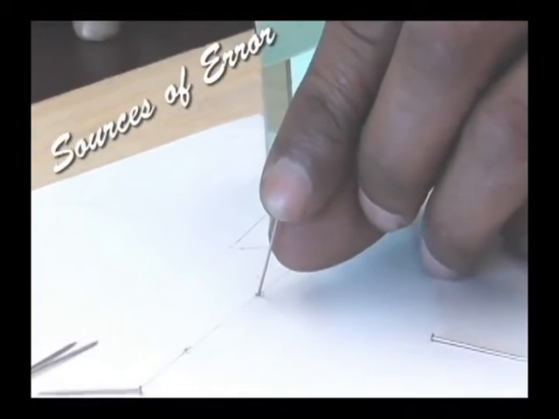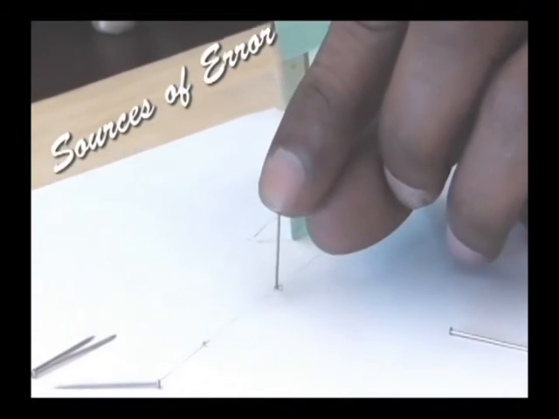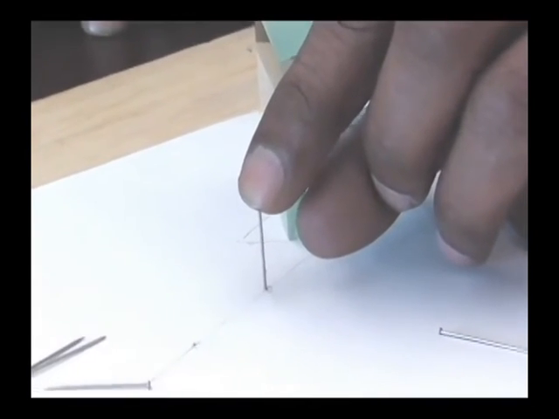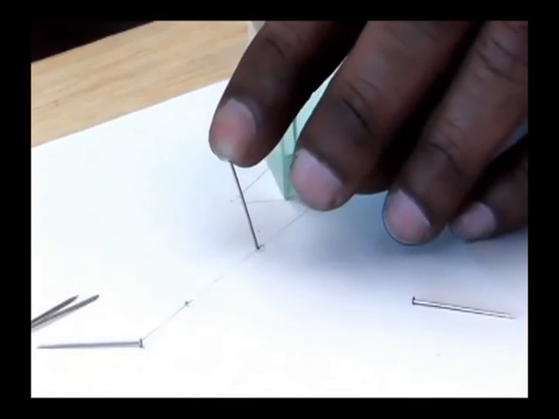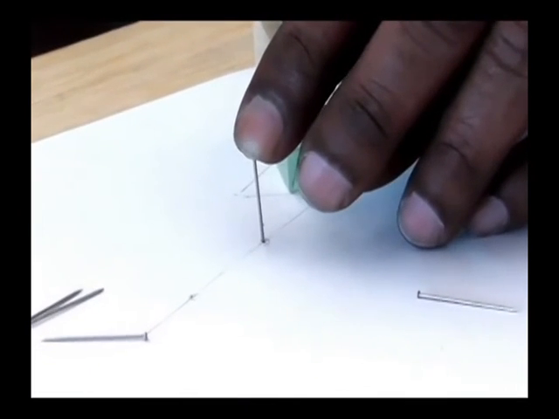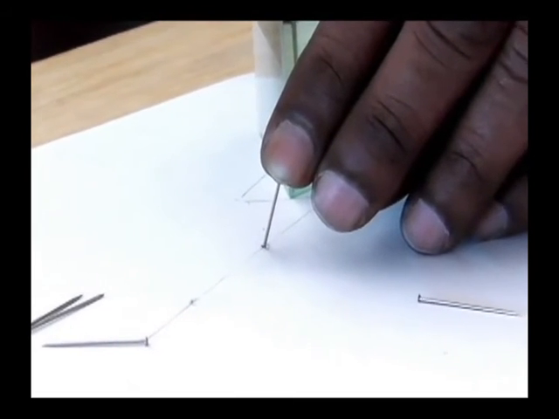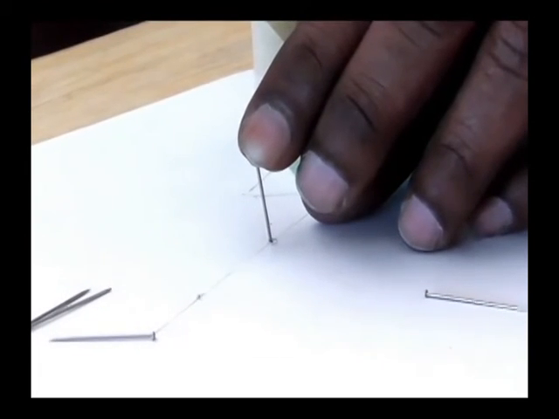General sources of error: students should place these pins exactly vertical. While putting the pins they should be vertical. This is the wrong method, and now this is the correct one. Good.